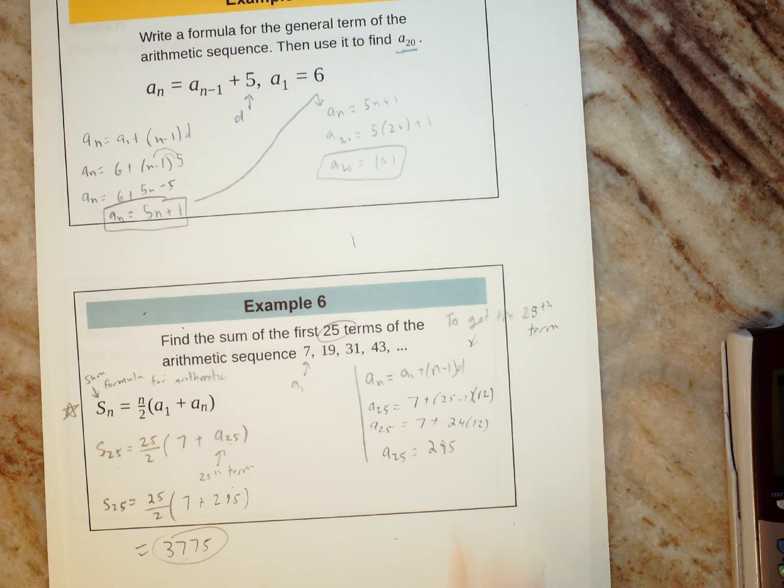So again, you've got to do this little sidebar work over here to get the 25th term. But once you do, you just plug it in the sum formula. And that's how you find the sum.